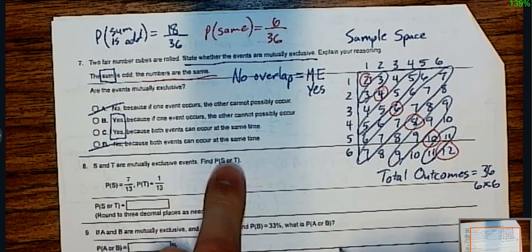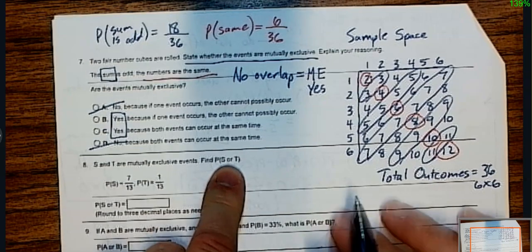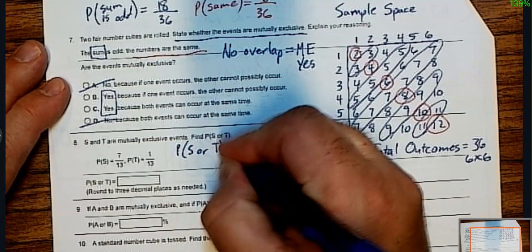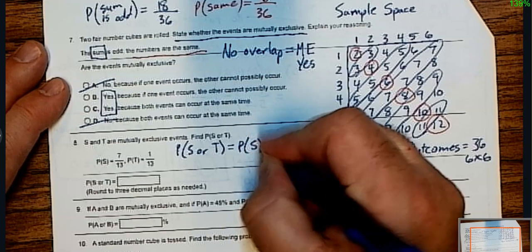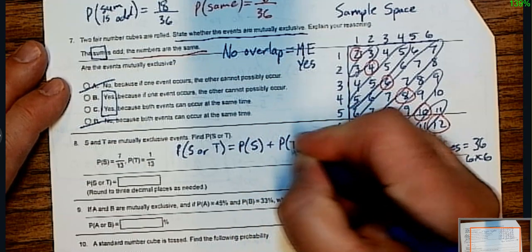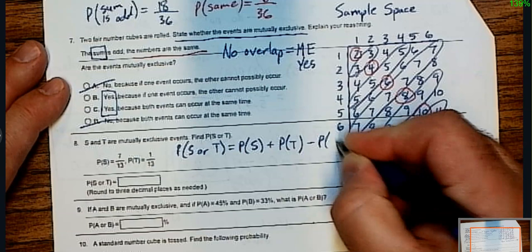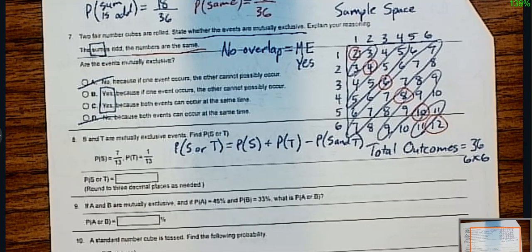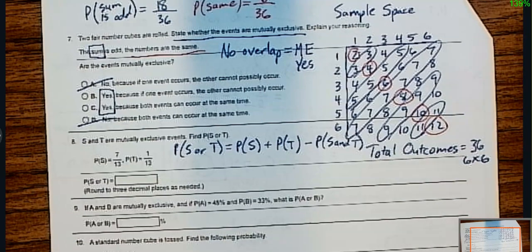All right, so the formula for the OR: the probability of S or T is the probability of S plus the probability of T minus the probability of S and T, because you can't count the middle twice, as we talked about yesterday. You can only count it once, so we have to subtract it one time. You've got all three pieces, so put them in the formula and go.